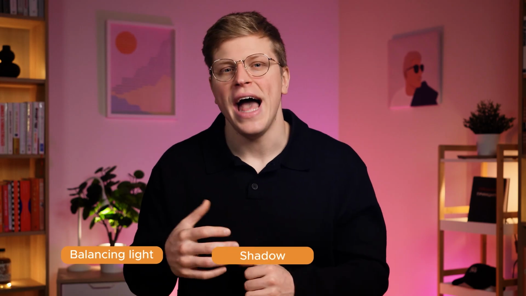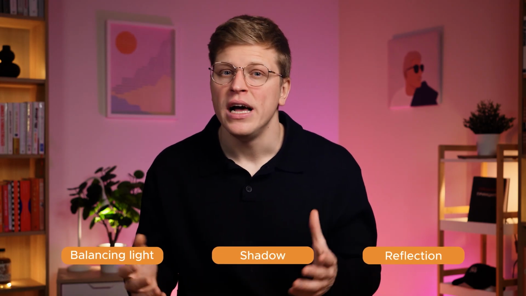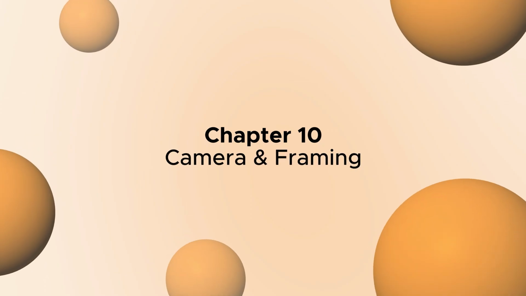Lighting can completely transform your work. Even a simple cookie becomes cinematic with the right setup. It's all about balancing light, shadow, and reflection. Lighting, however, is only part of the equation. Chapter 10. Camera and Framing.